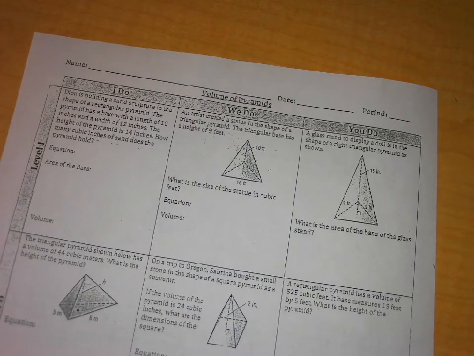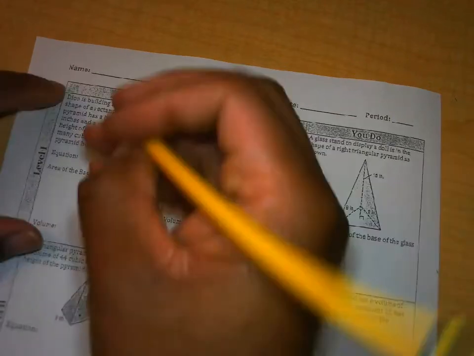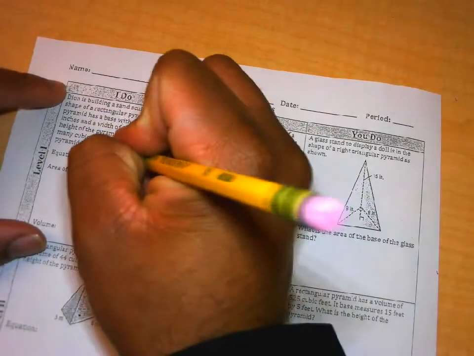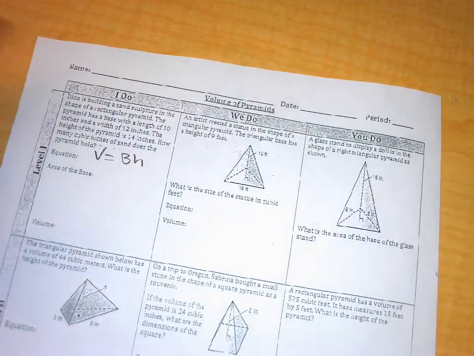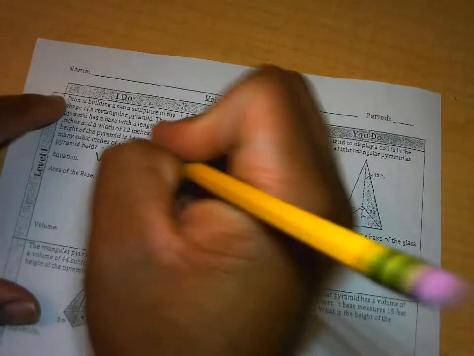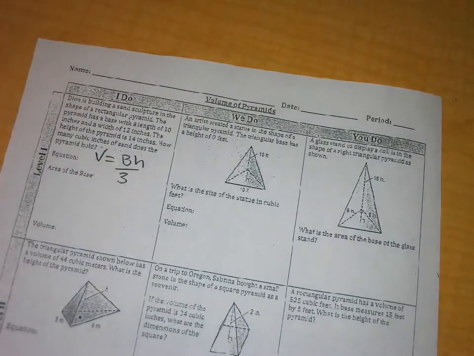So it's a rectangular pyramid. So we're going to start with the formula. Volume equals area of the base times height divided by 3. Cannot forget that part. It's a pyramid.